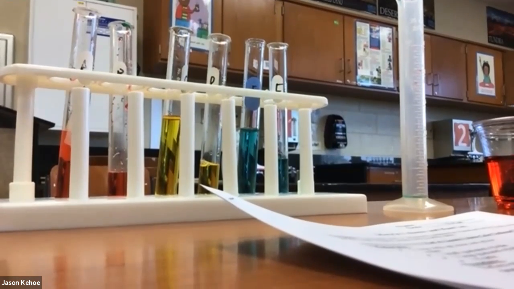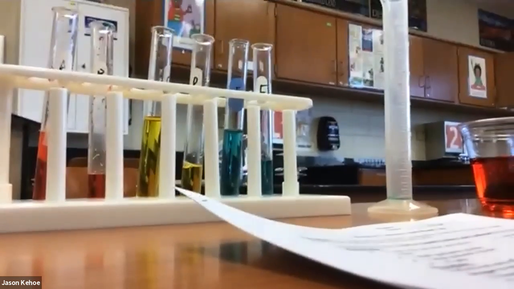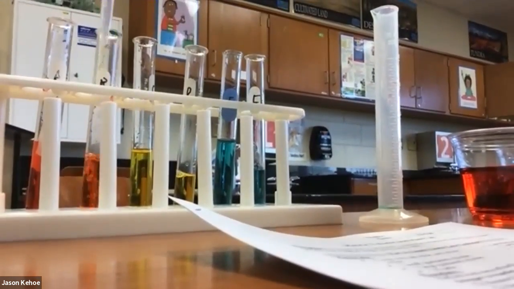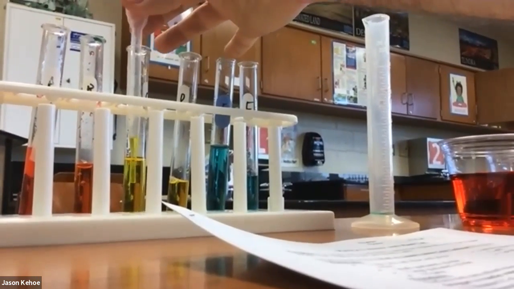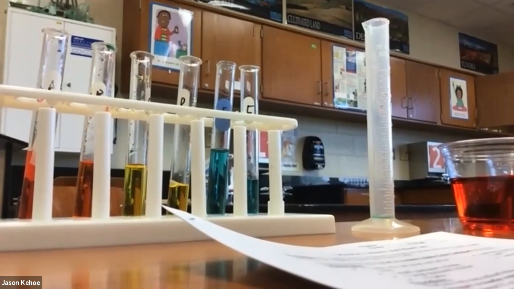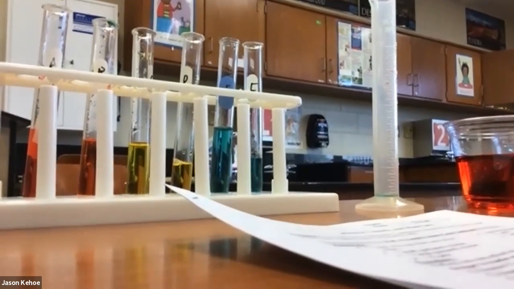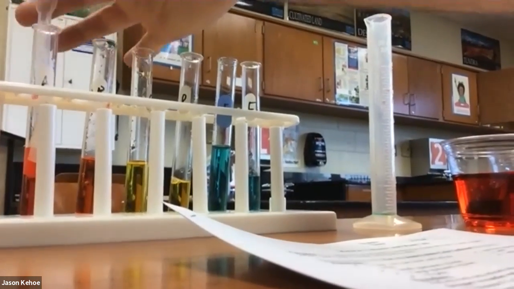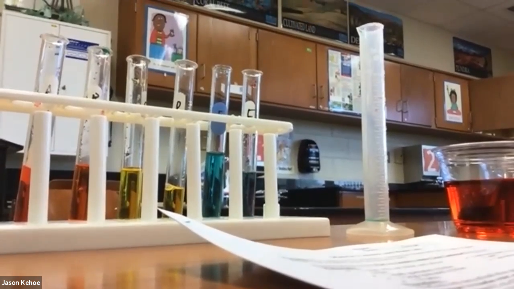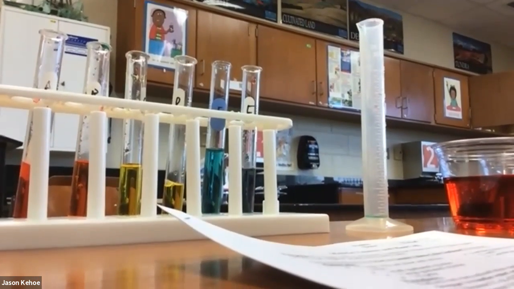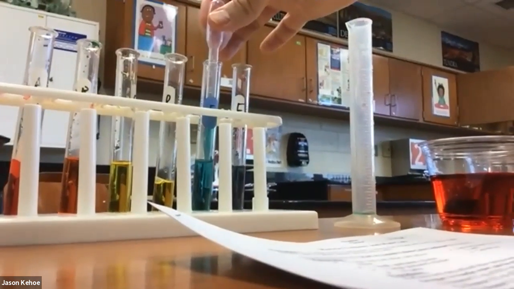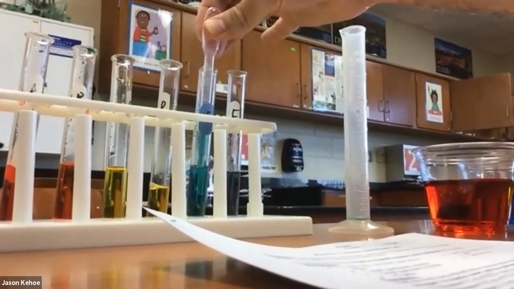Step 7, measure 2.5 from C and put it into B. Okay. 2 and a half. Step 8, 1 milliliter from A into F. Okay. 1 from A into F. And measure 2 milliliters from E and put it into D. Didn't quite get 2 that time.